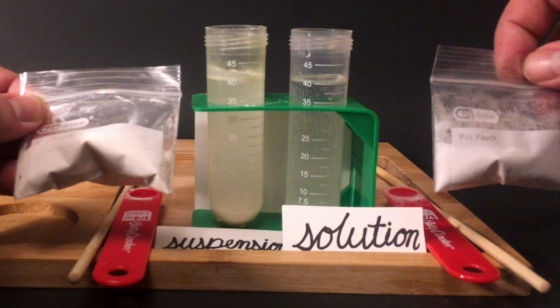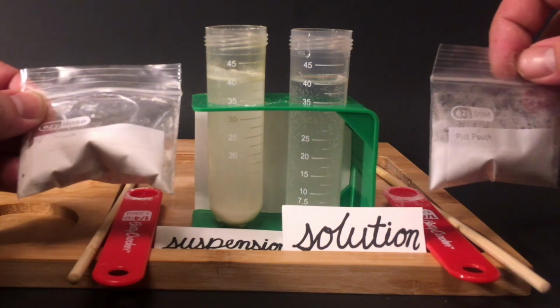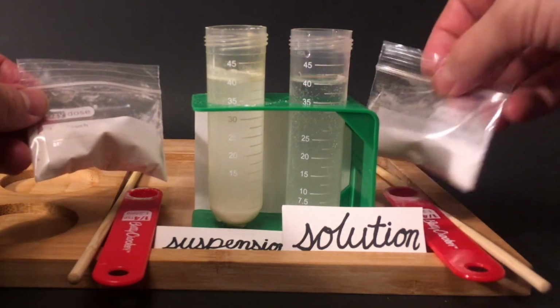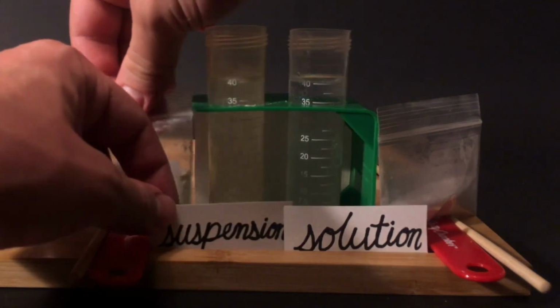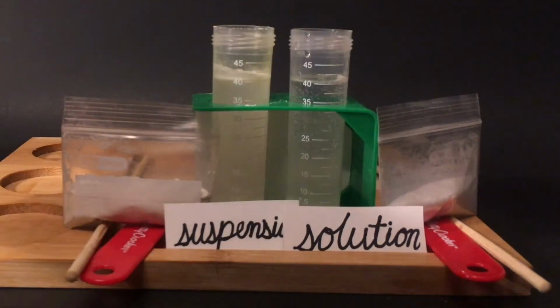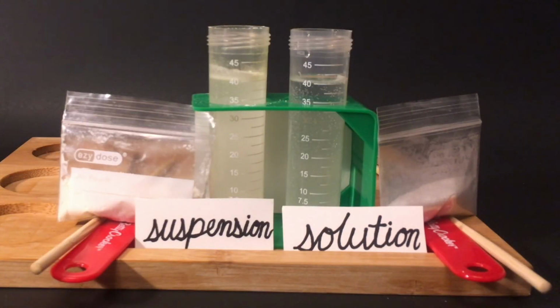So which one was the baking soda? It must have been the one that dissolved to form a solution. And the other one, that formed a suspension, was the flour. Through this simple experiment, we've discovered something new about these substances that we didn't know about before. Now I'm going to go bake a cake.